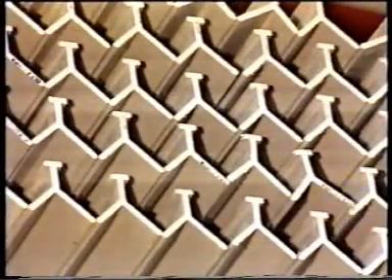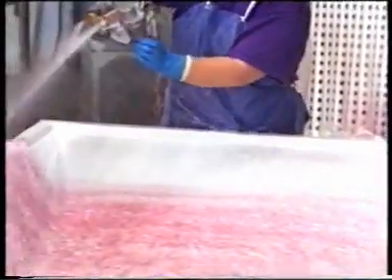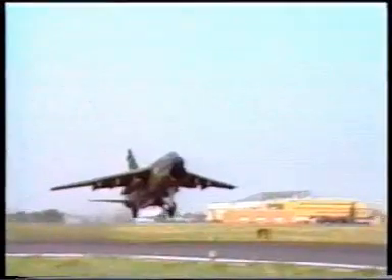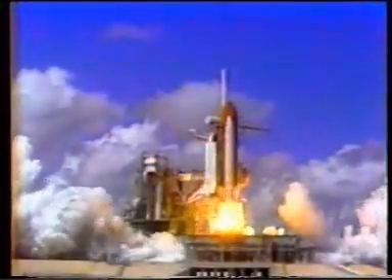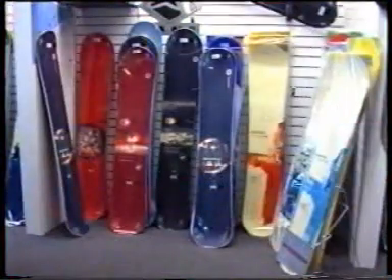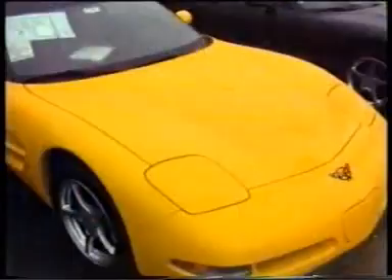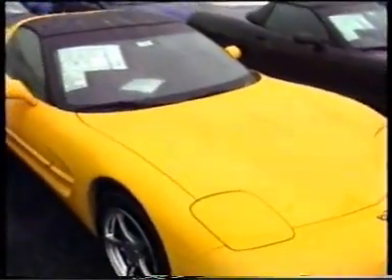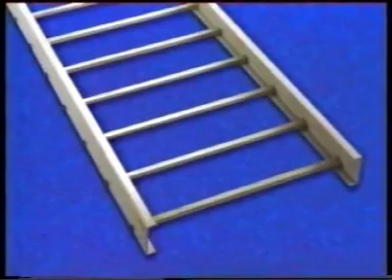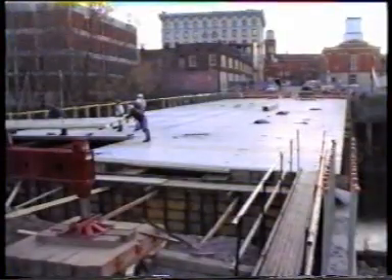For these reasons, many major industries use composite materials, including aircraft, especially in military applications, aerospace, marine, sports equipment, automotive, medical, electrical, and construction.